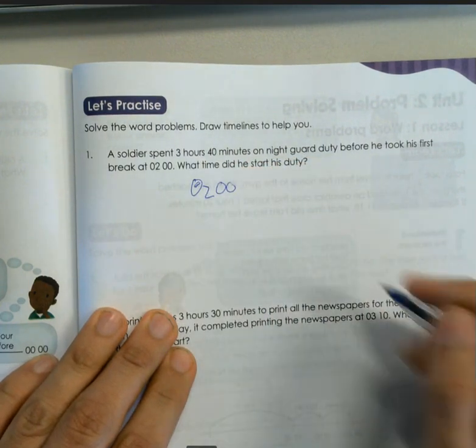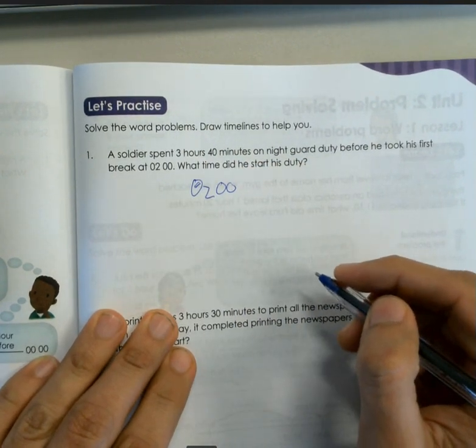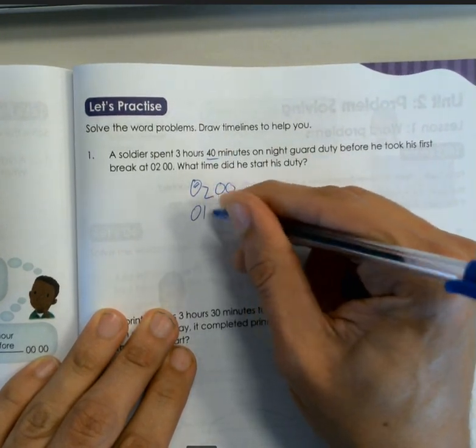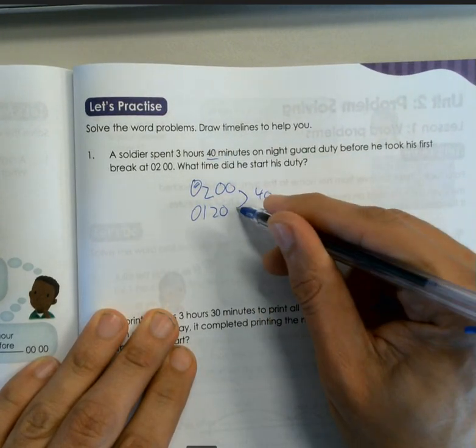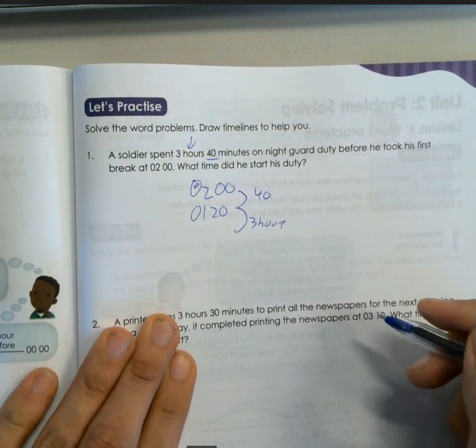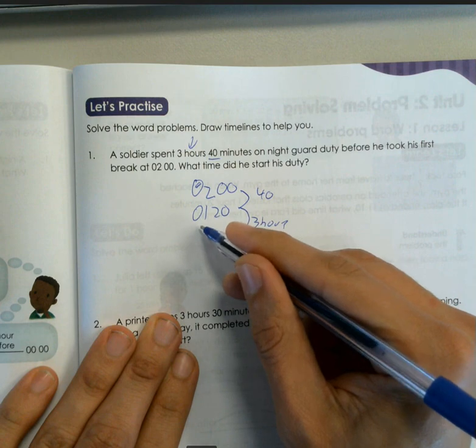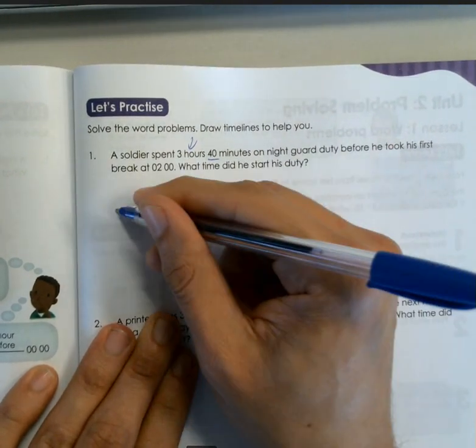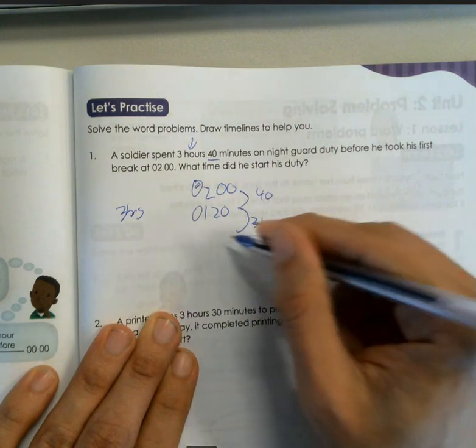So 2 o'clock, sorry about that scribble. 2 o'clock, take away 40 minutes first. Be 01:20. Take away my 3 hours, like it says there. Actually, you know what? Let's do it this way. You've got to take away 3 hours. Let's take it one at a time.